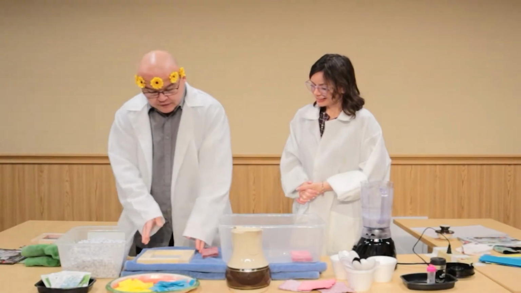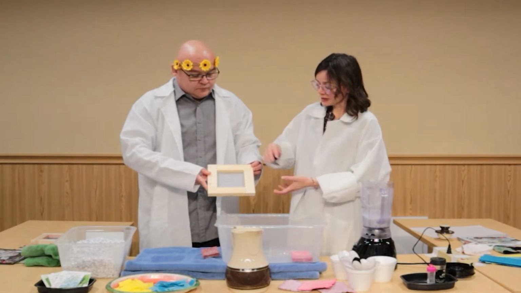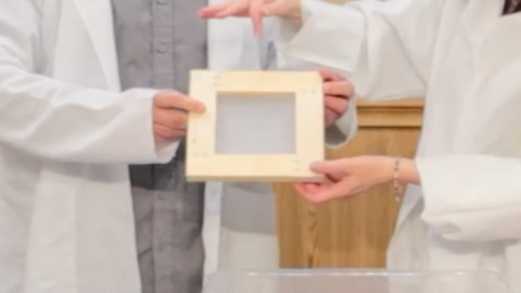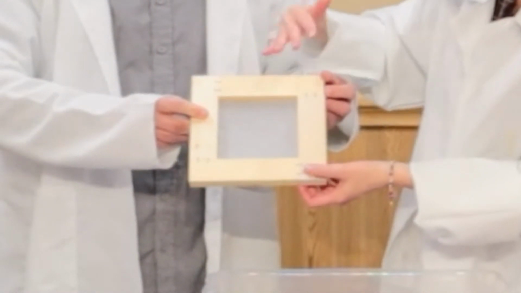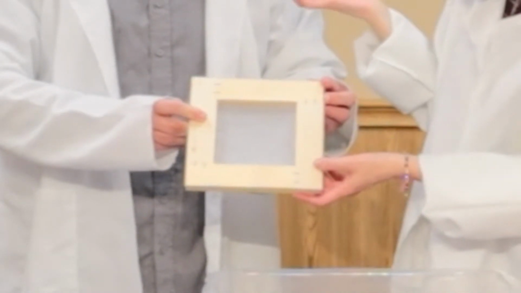All right, so how does this look so far, Tiffany? I think this is looking pretty dry. We can see a lot of variation of color and textures from using all the different kinds of paper. Even the basic paper pulp is going to have a lot of character.